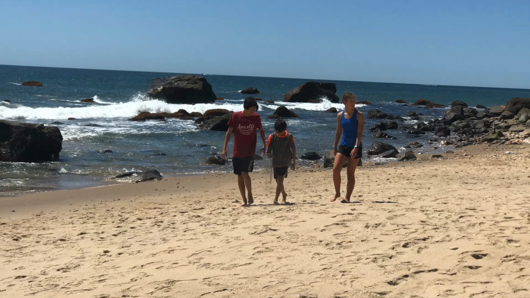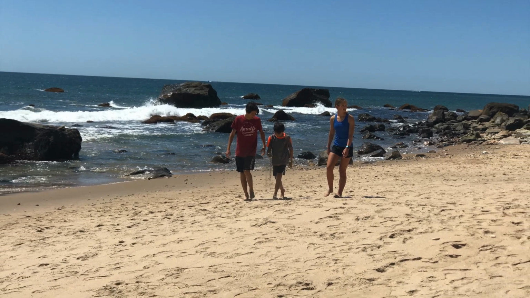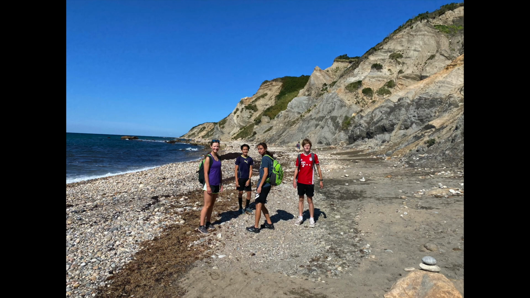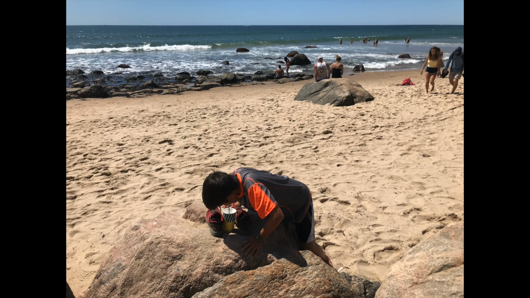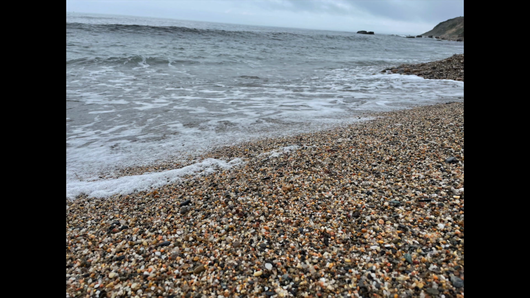Another thing that these pictures can show is how the landscape has changed over time. Here's a beach called Mohegan Bluffs in 2019. Here's the same beach in 2021. Here is the exact same beach in 2022. In 2019, the beach was a lot sandier, with fewer rocks. Three years later in 2022, it was less of a sandy beach and more of a rocky one.